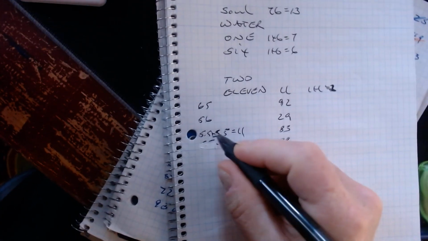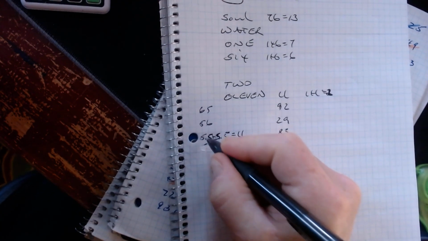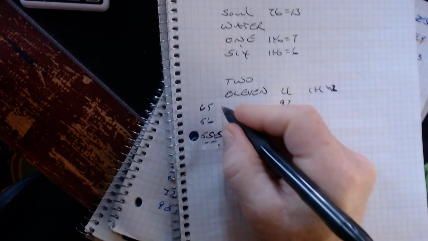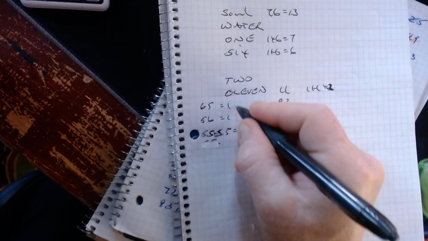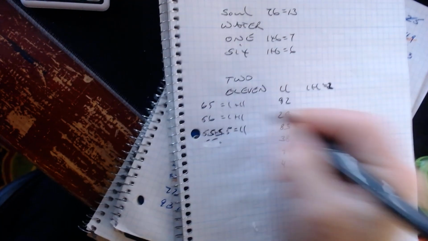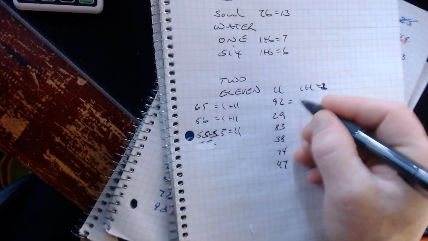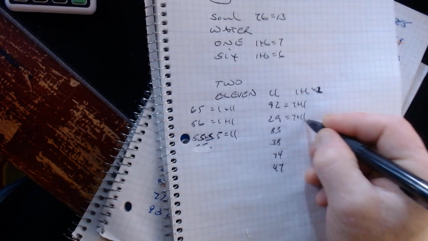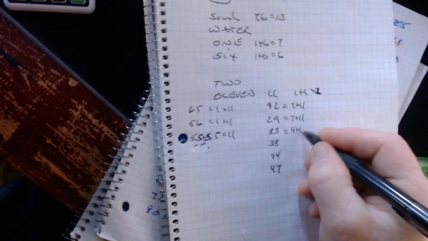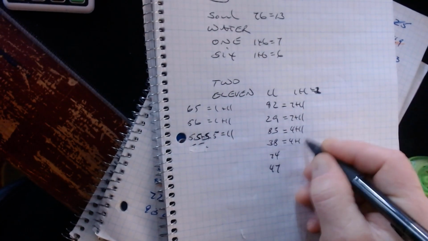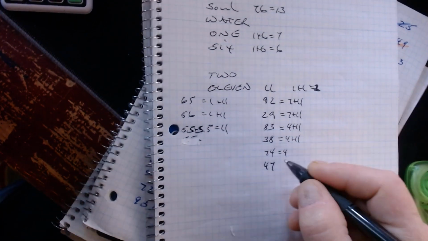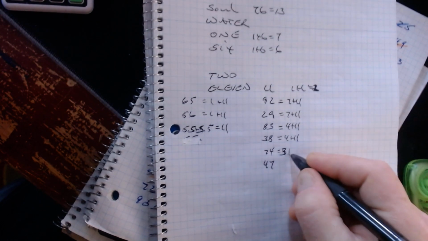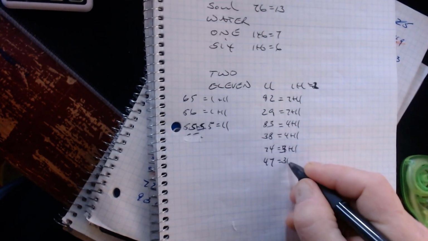Now the difference inside 5.5 and 5.5 is a 1 difference in 11. This is a 7 difference in 11. This is a 4 in 11. 3 and 11.